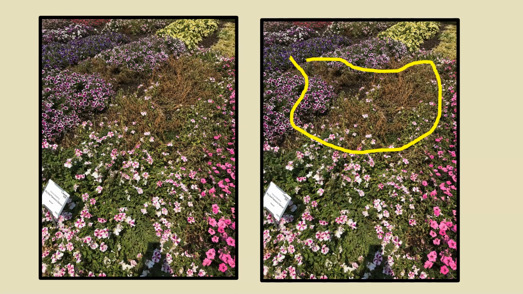And another thing I want you to notice about these two pictures is that it's not the whole planting that's affected. Okay, it's an area of the planting. So boy, that root rot's really going in that area where the yellow circle exists.